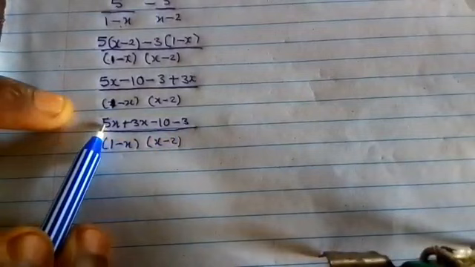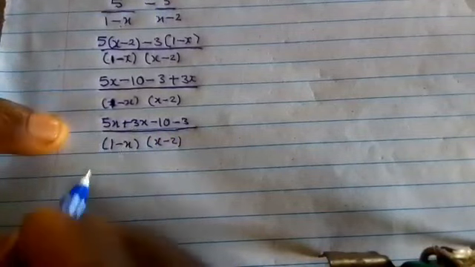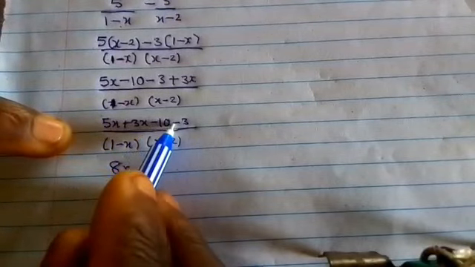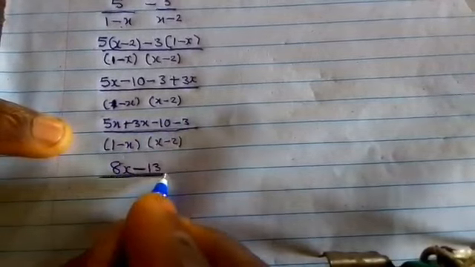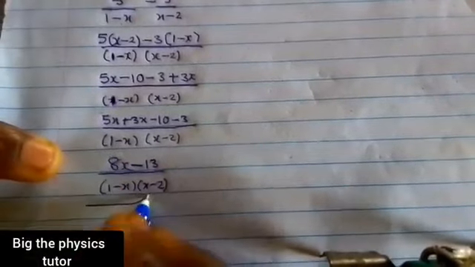So from there, what I'm going to do is say 5x plus 3x, the answer is going to be 8x. Then negative 10 minus 3, the answer is going to be negative 13 all over 1 minus x, then this one is x minus 2. Now, this one here is our final answer.